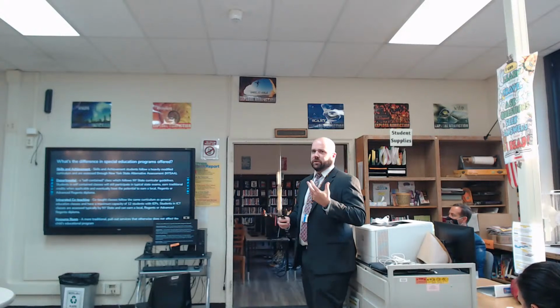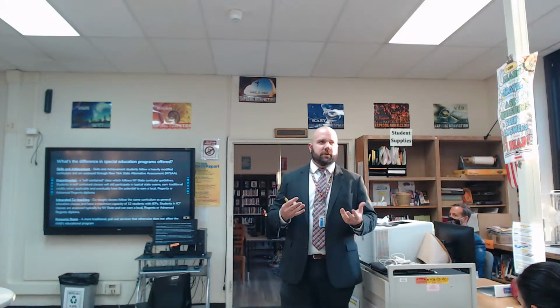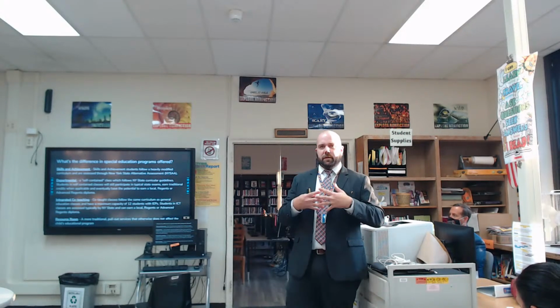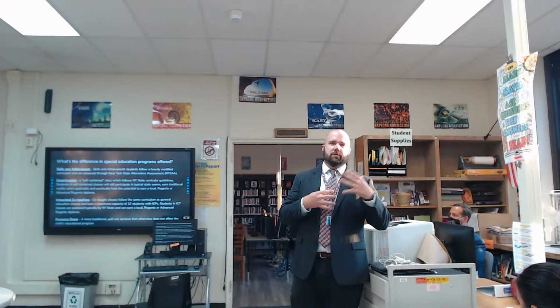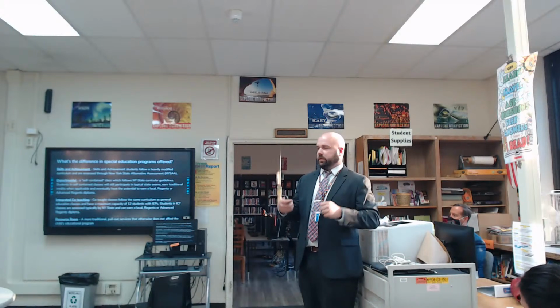And then resource room. Resource room is basically just a pull-out service, so it's a small group. It can be no bigger than 5. And usually resource rooms are focused on skill building, so it might be working on students' writing or their ability to comprehend reading or their math skills.